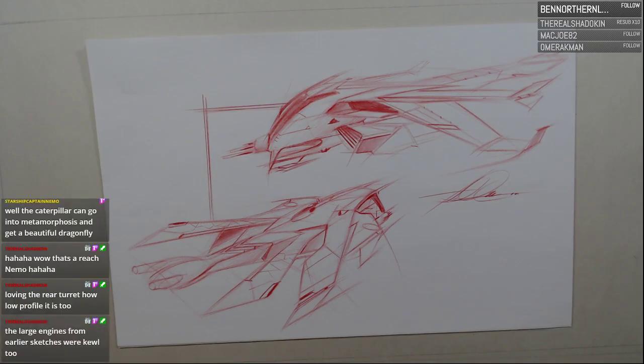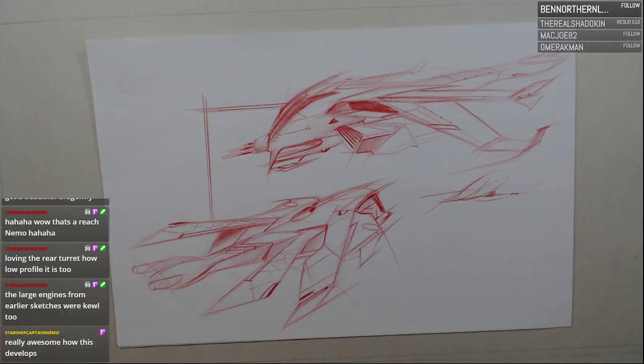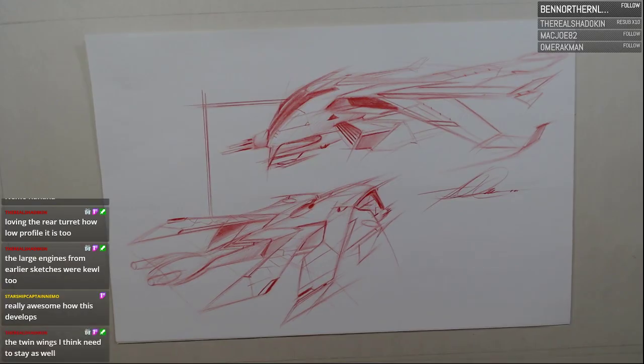The large engines from the earlier sketches were cool. Yeah, really awesome. Yeah, I think it's fun to watch. And thank you so much. And I think that's a key word about developing this thing. Thanks to last Friday night's input.